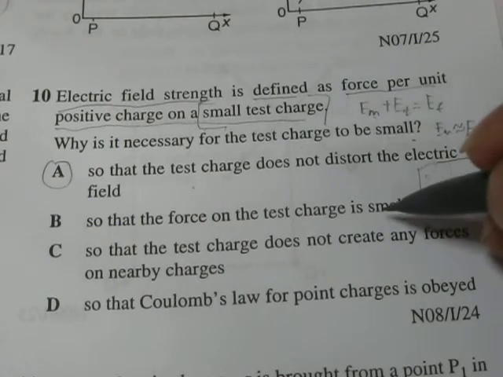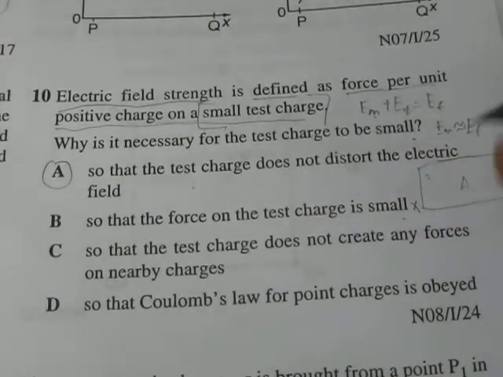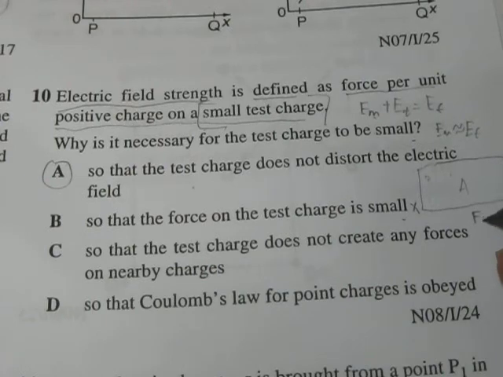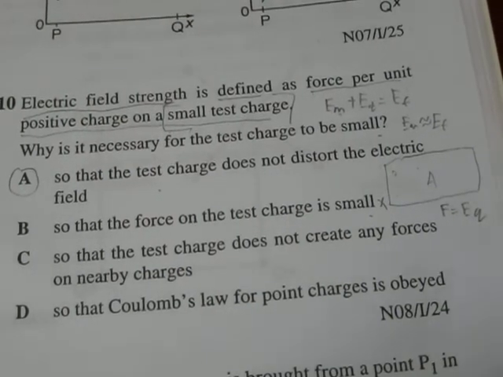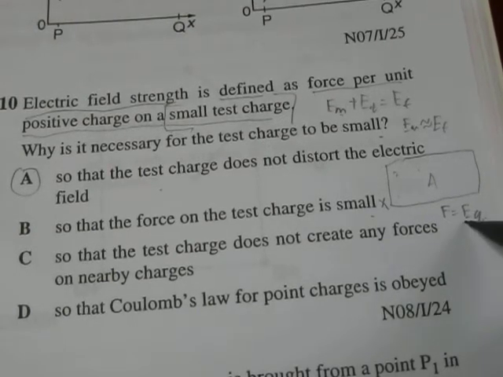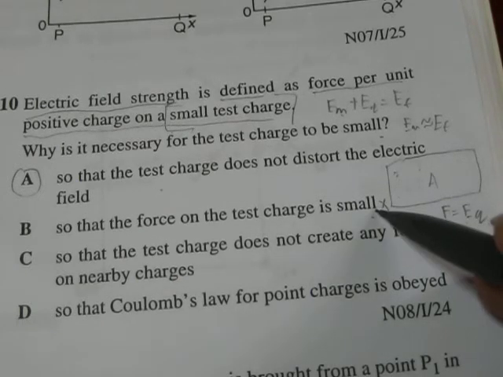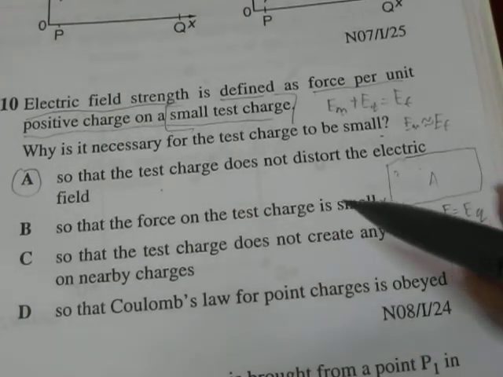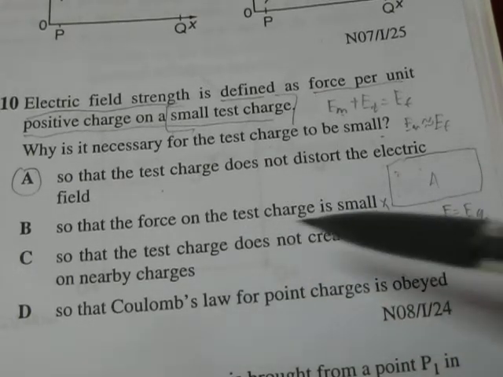Remember, force is equal to E times Q. If your E is very big, no matter how small your Q is, the force will be very big. So this statement need not be true. If you have a large E field which you are trying to measure, and a small test charge, your force will still be very big. So B need not be true, even for a small test charge.